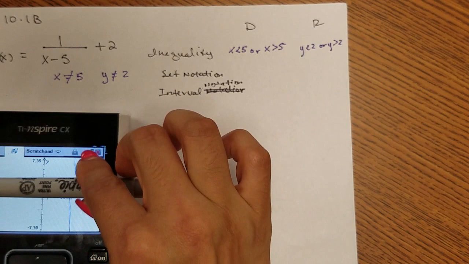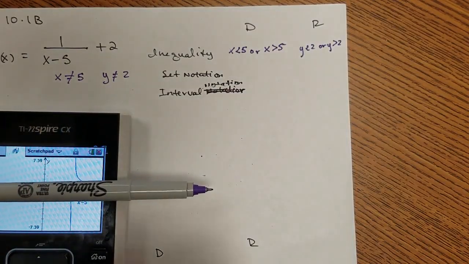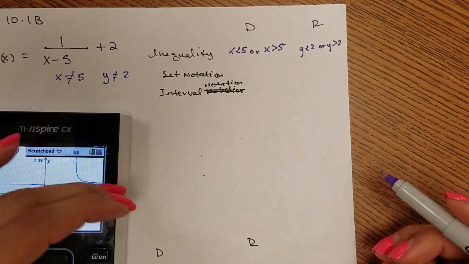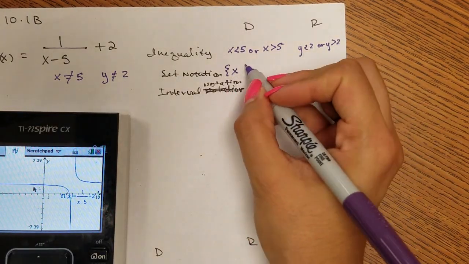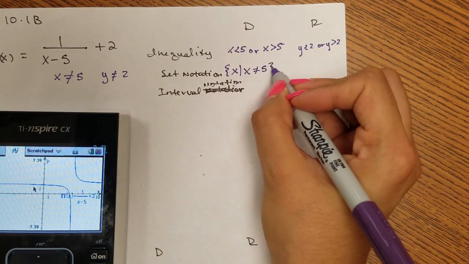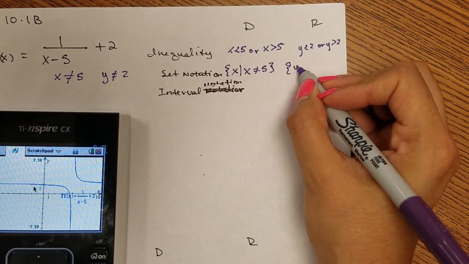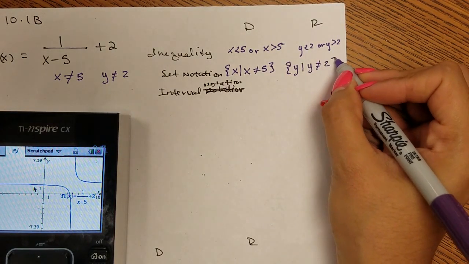Our range is going to be less than 2 or it's going to be greater than 2. So if you have your line here in the middle, you have your graph that goes up to infinity and down to infinity, except for at the value of 2 where our asymptote occurs. Set notation, so all values of x except x cannot equal 5. For a range, all values of y such that y does not equal 2.